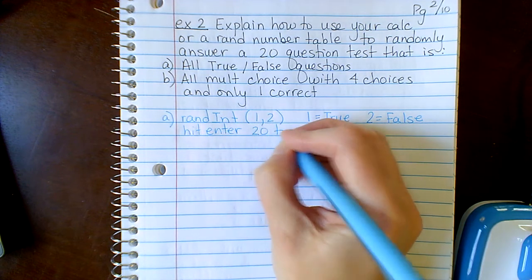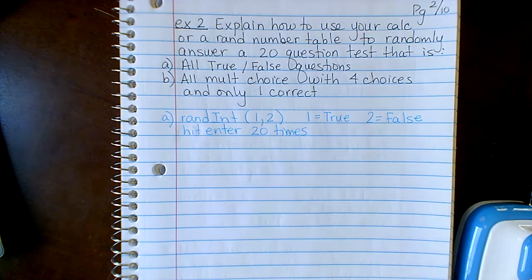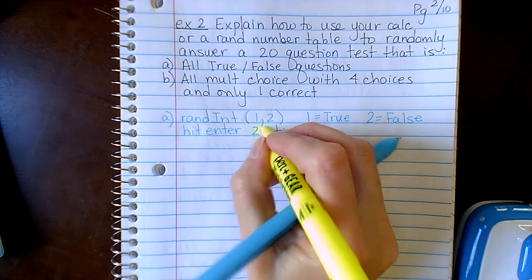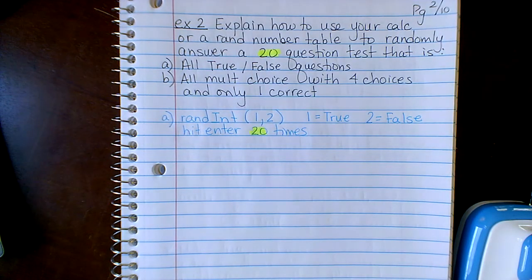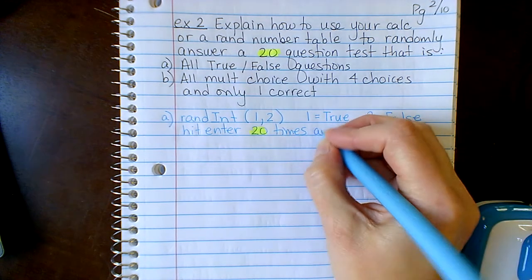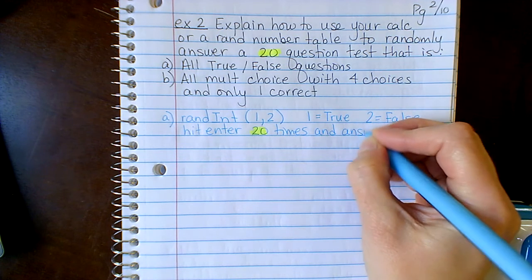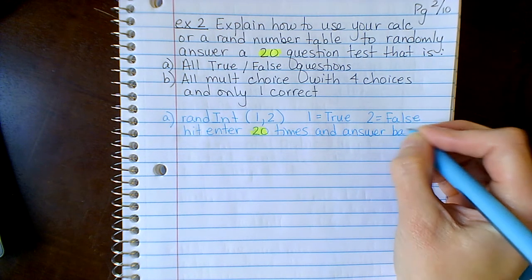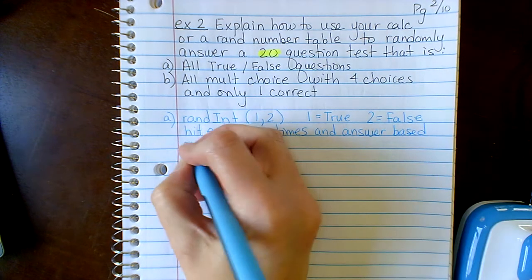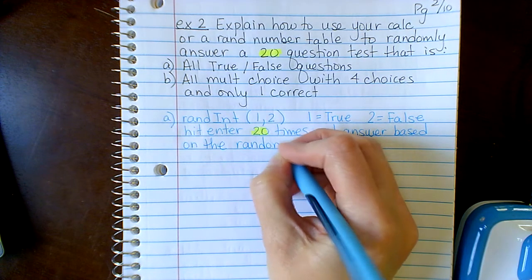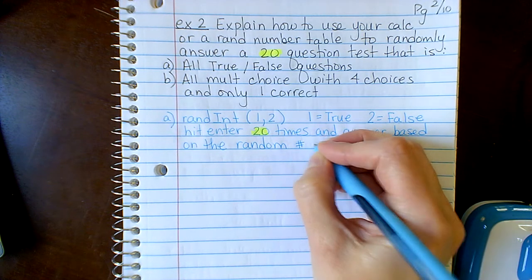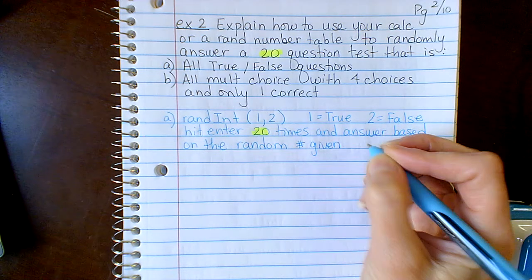You're going to hit enter 20 times. Why 20 times? Because it's a 20-question test. You're going to hit enter 20 times, and you're going to answer based on the random number that's given to you.